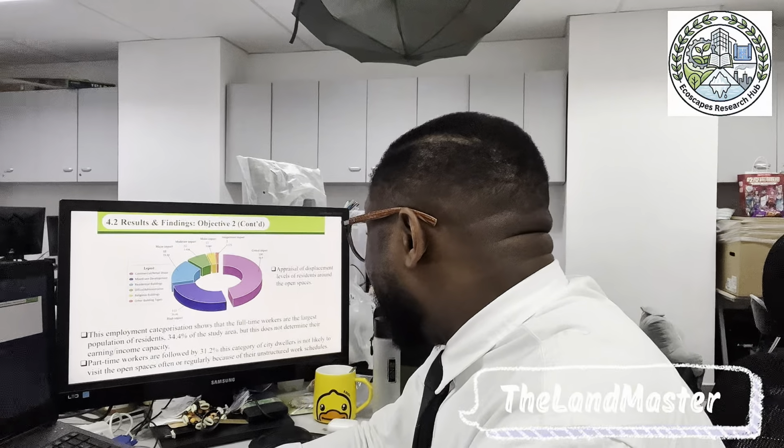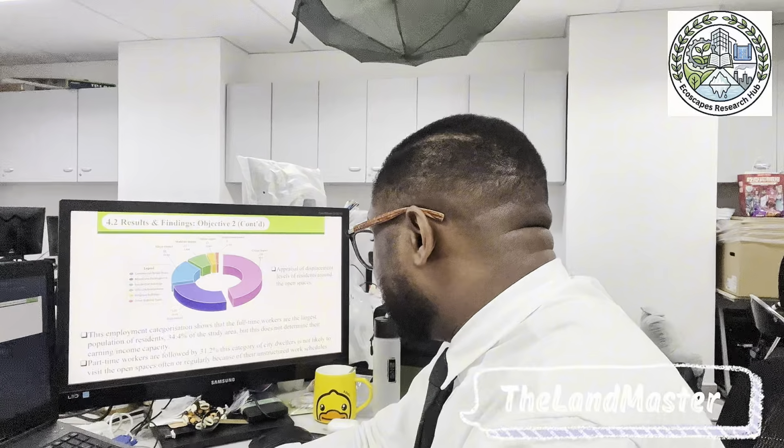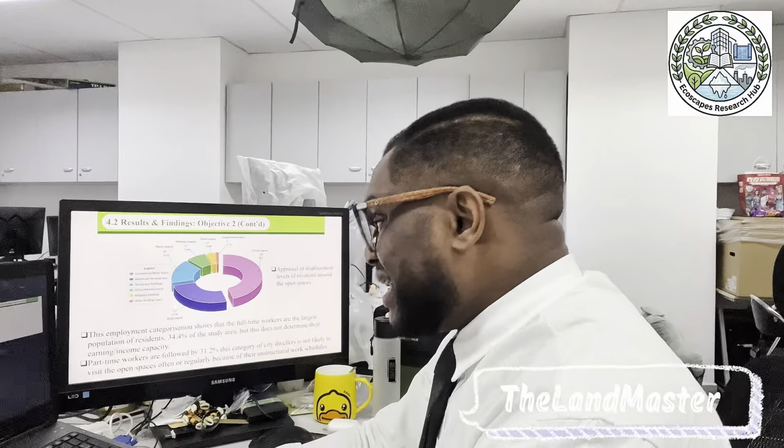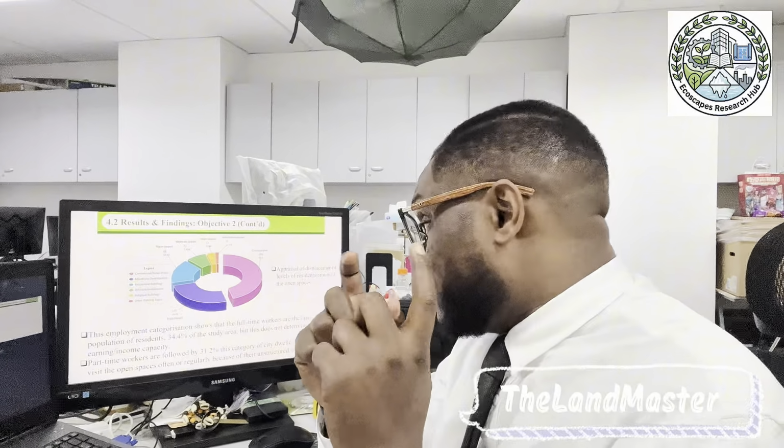So the employment categorization shows that the full-time workers are the highest population of residents, which is about 34.4% of the total study area. But this doesn't determine their earning income capacity. The fact that they are working full-time doesn't determine their earning capacity, while the part-time workers are followed by just about 31.2%.